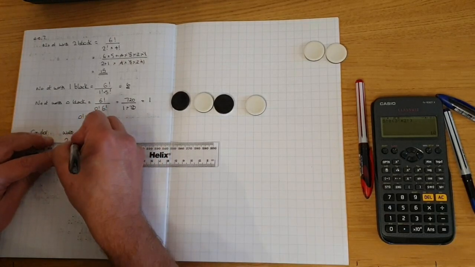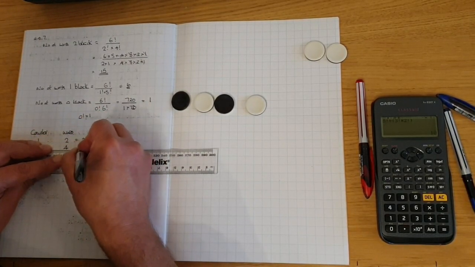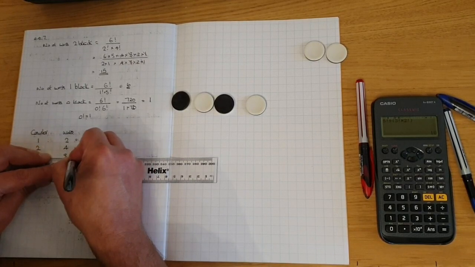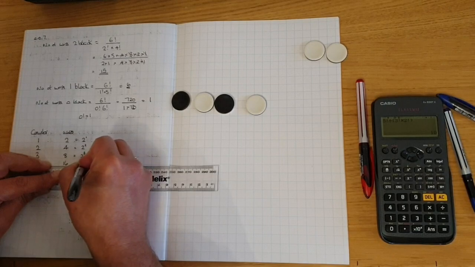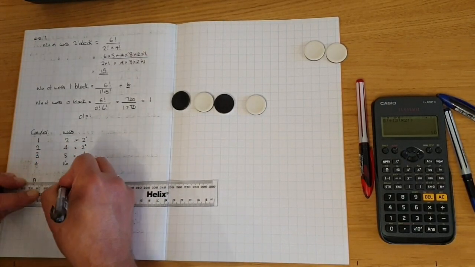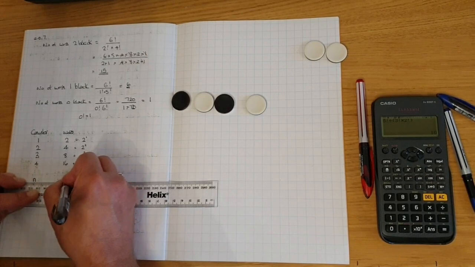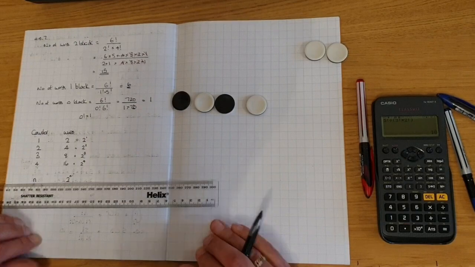Now, you should be able to recognise this: this is 2 to the 1, this is 2 squared, this is 2 cubed, and this is 2 to the power 4. Hence, if I have n counters, there are 2 to the n ways of arranging them.